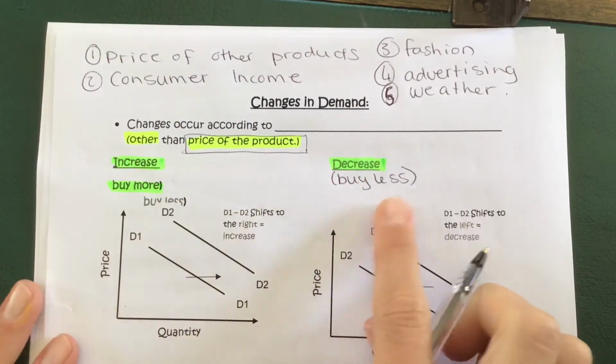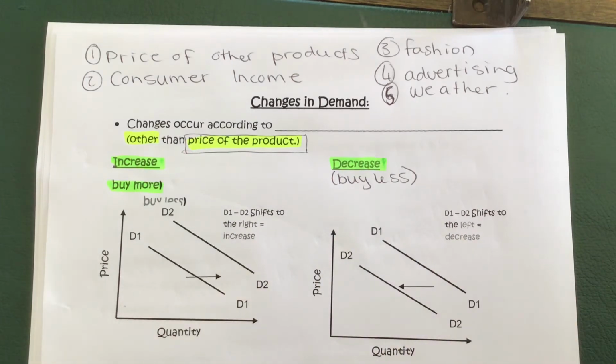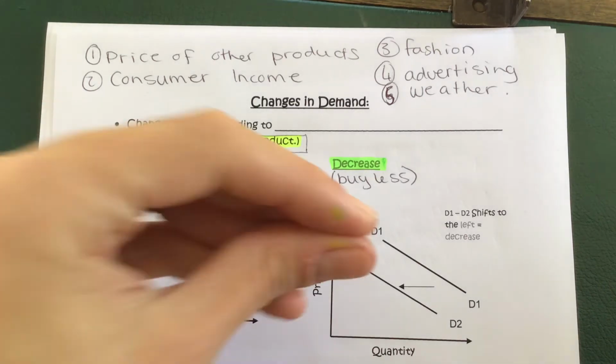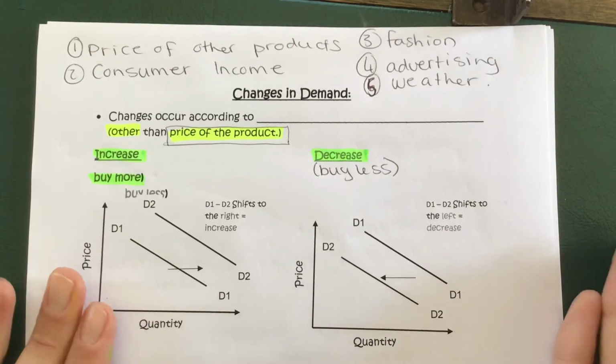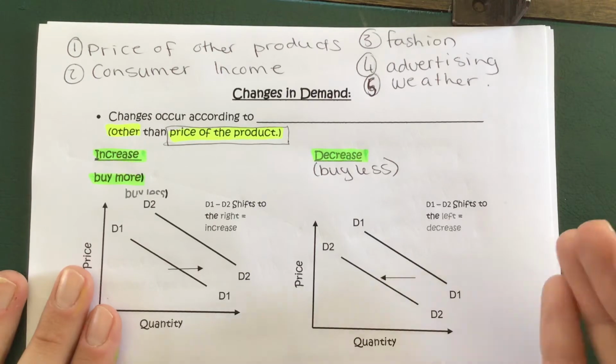They don't want a product anymore. So for example, that's like what I was saying about the swimming costumes. It's not about price. It's the weather has changed. So if the weather has changed, the demand for swimming costumes is going to decrease.